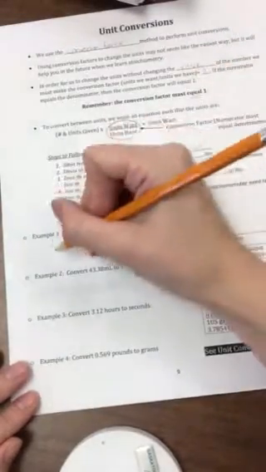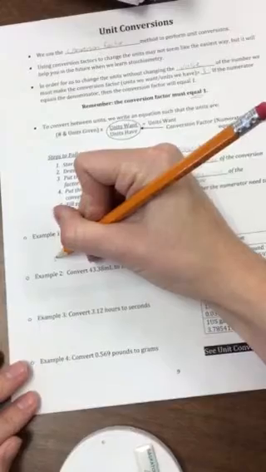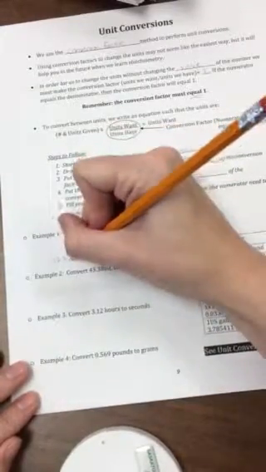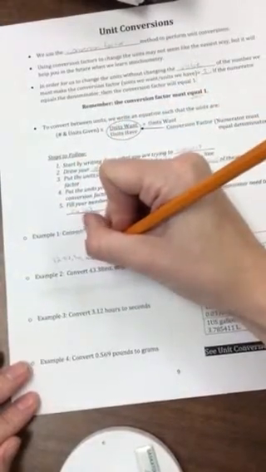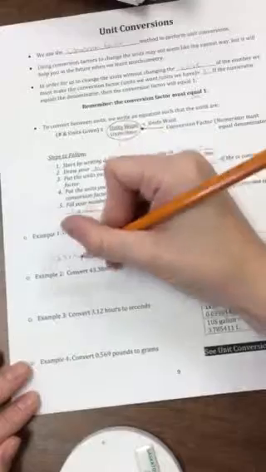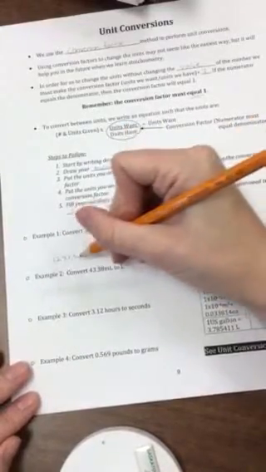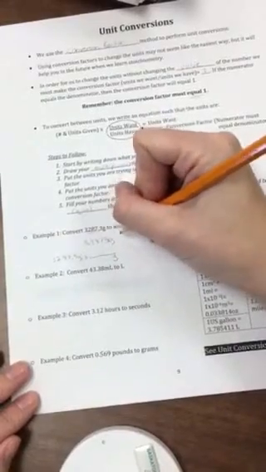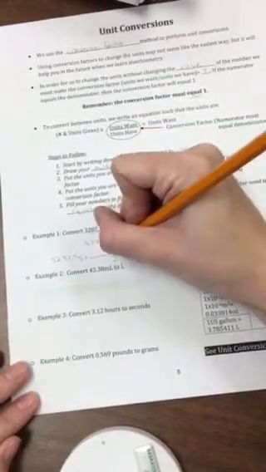If we wanted to do this using the conversion factor method, we start by writing down the number and units given to us in the question, which is 3,287.3 grams. Then draw our multiplication sign and division line. We put the units we're trying to get rid of in the bottom, and the units we're trying to get rid of is grams. We don't want grams. And the units we want to end up with go on top, and that's our kilograms.